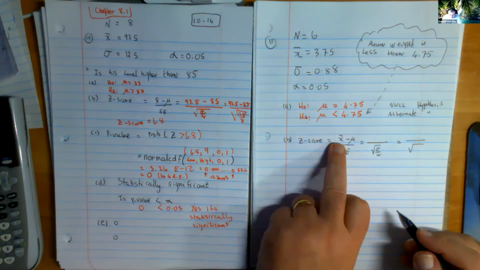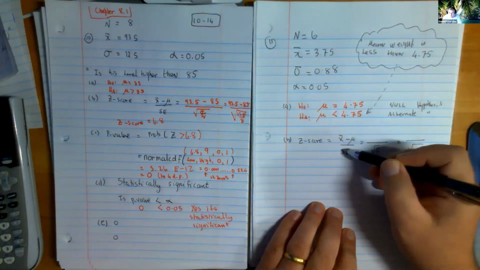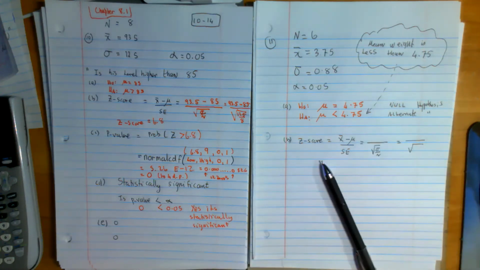Z-score. This is the formula every time. I am getting feedback here, so I'm going to mute you. There we go.